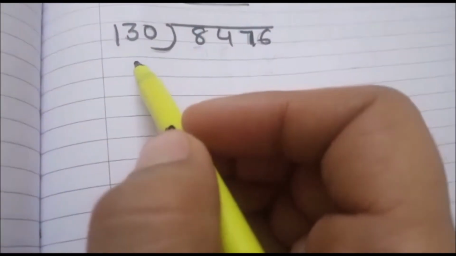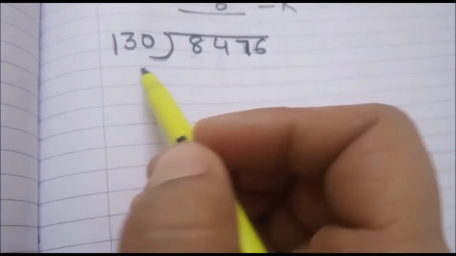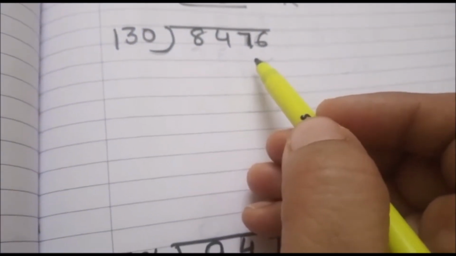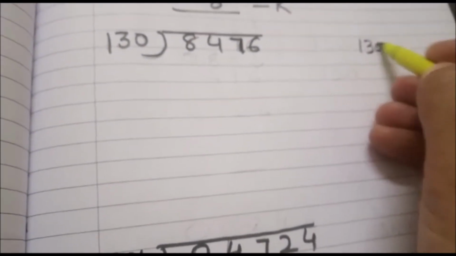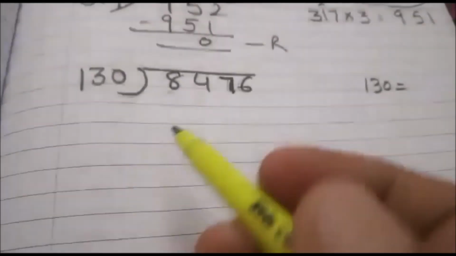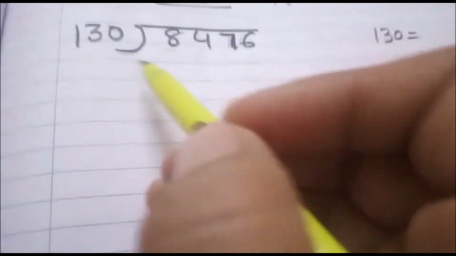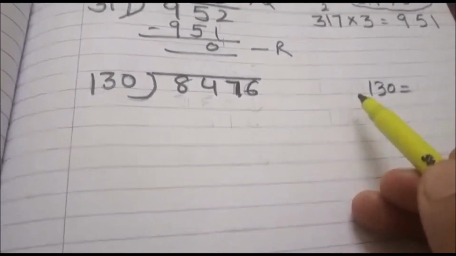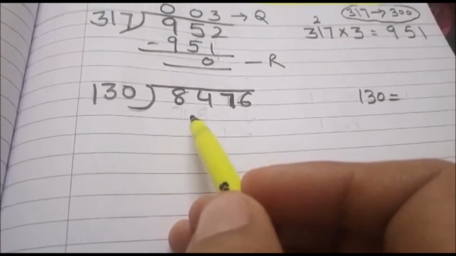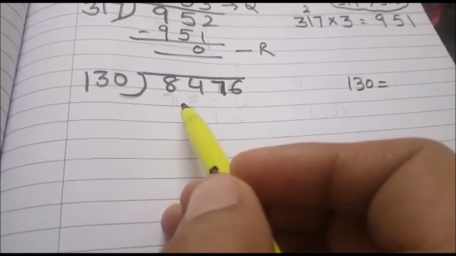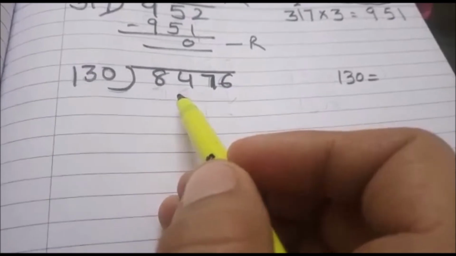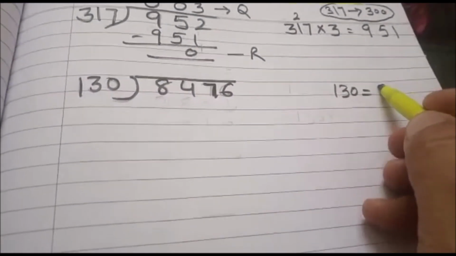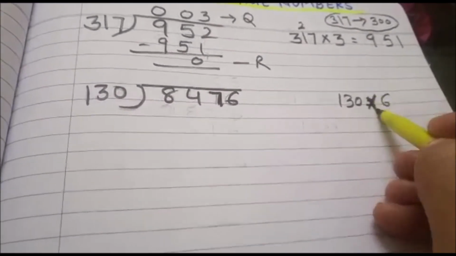Students, here 130 is the divisor and 8476 is the dividend. So we can write the table of 130 here, or we can guess. We know the table of 13. If we know the table of 13, 13 5s are 65, 13 6s are 78, 13 7s are 91. 91 is greater than 84. So we go. If you don't know the table, then you can multiply it here.